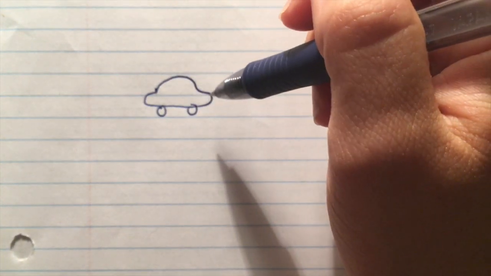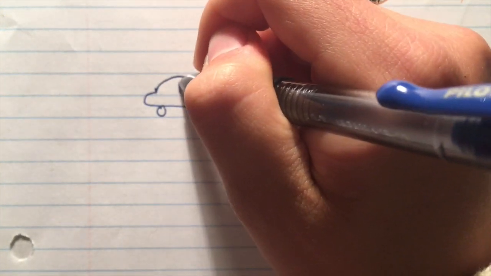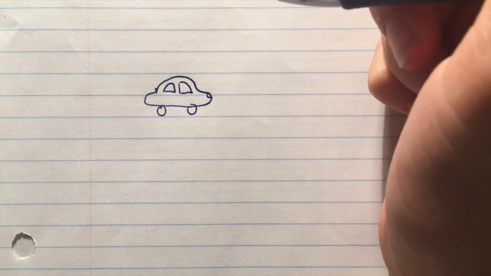I think that looks more like a UFO than a car, but whatever. Here, I'll draw a window. I don't think that made it better, but whatever.